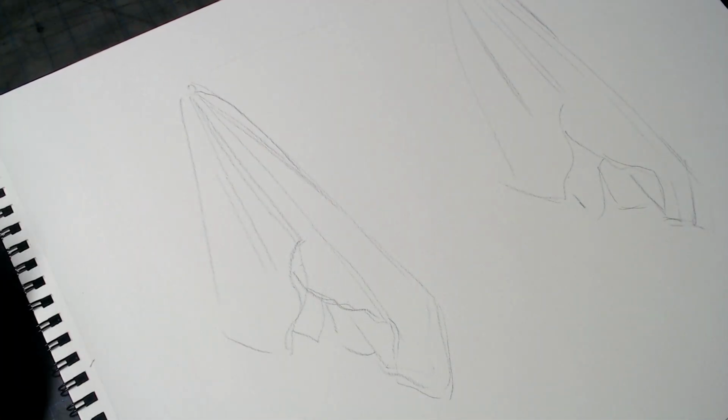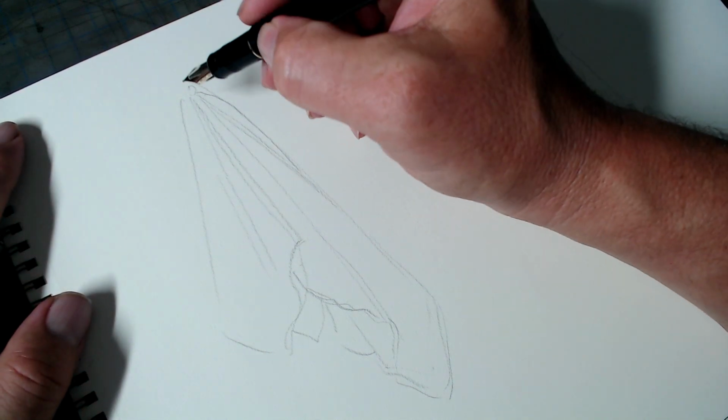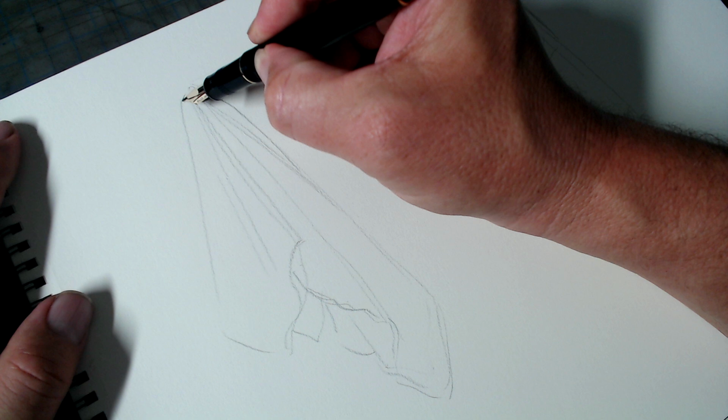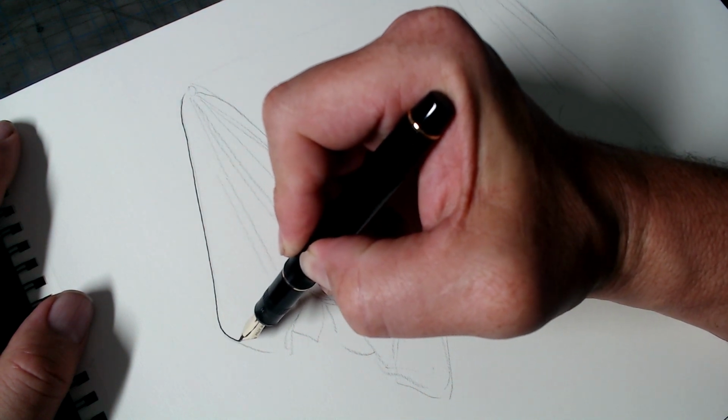Rule number 5, if you watched many of my videos, you've probably heard of before, and that's not to outline the contours of your objects with one closed line like this.